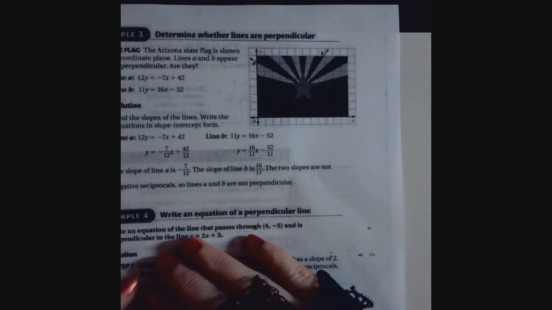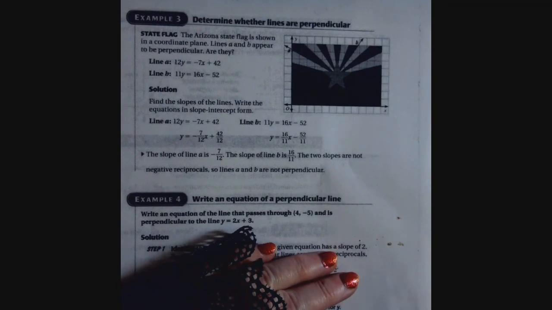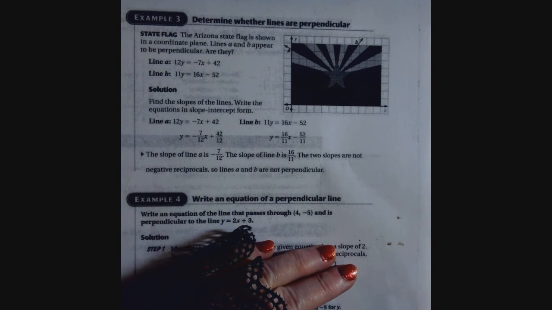All right, last problem, example 4. It says, write an equation of the line that passes through 4, negative 5, and is perpendicular to the line y equals 2x plus 3. This is similar to the first one we did, but instead of parallel, we want perpendicular. So let me write down all the information, then we're going to work it.